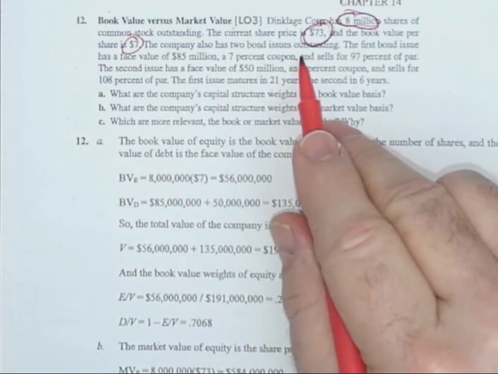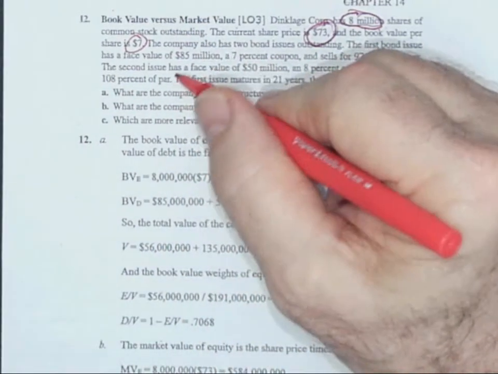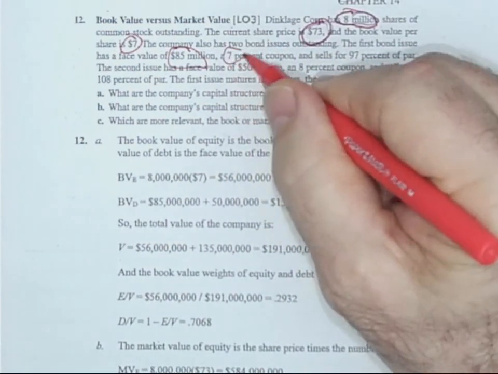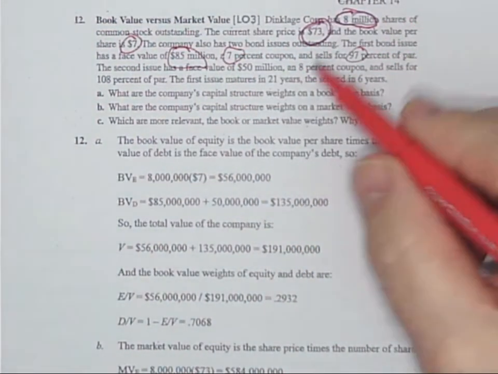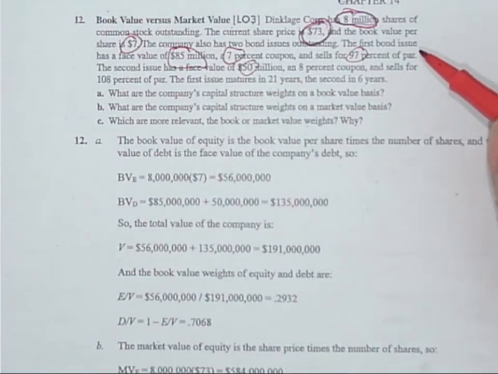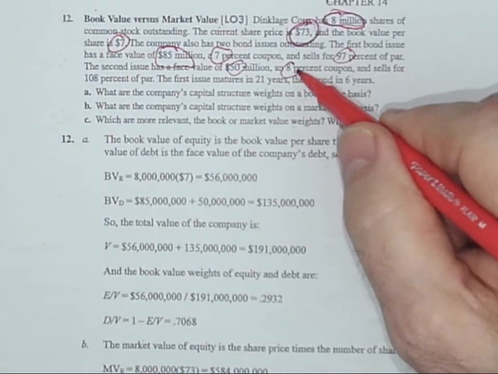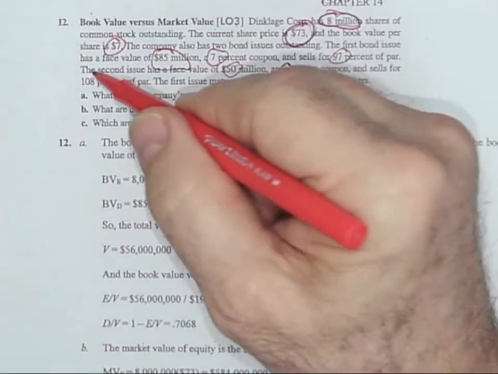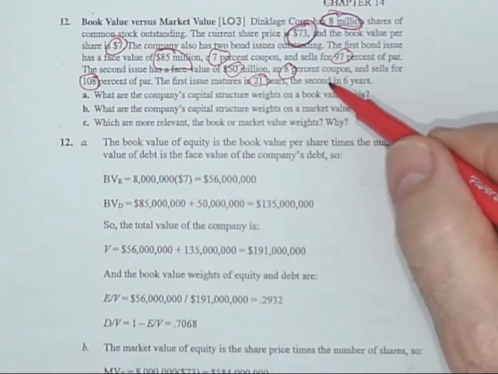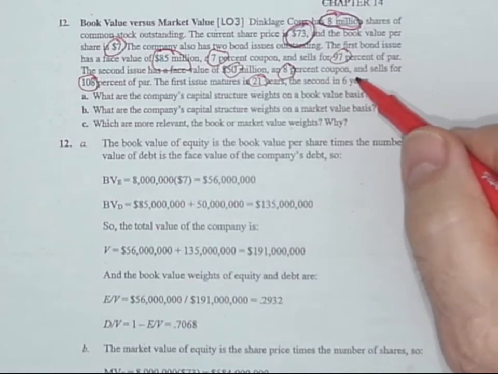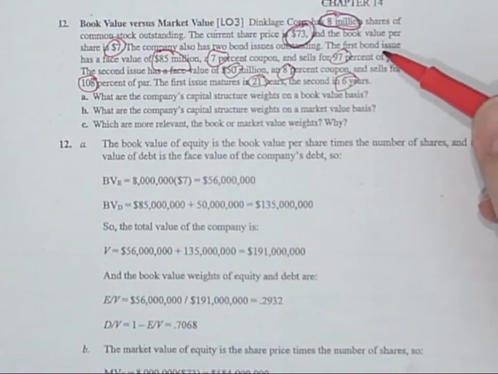Company also has 2 bond issues outstanding. The first bond issue has a face value of 85 million and a 7% coupon and sells for 97% of par. The second one, face value of 50 million, 8% coupon, and sells for 108% of par. First issue matures in 21 years, and the second one in 6 years.